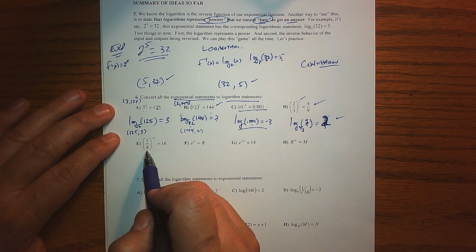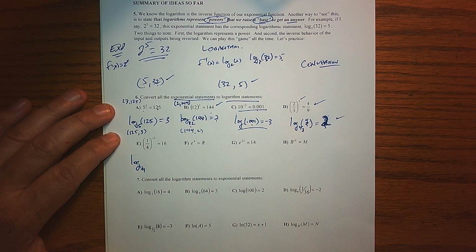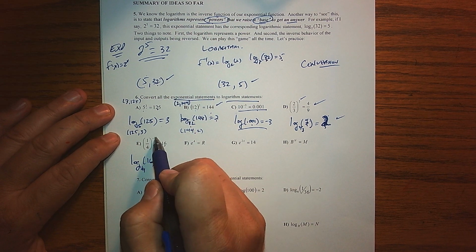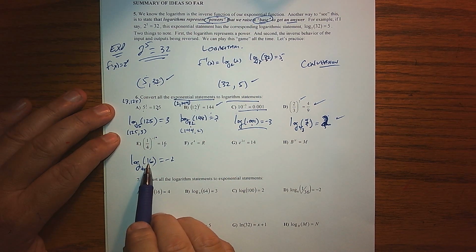Here the base is 1/4, so the log would be base 1/4. The output 16 becomes the input. The input was -2, that becomes the output. So we're flip-flopping input and output.